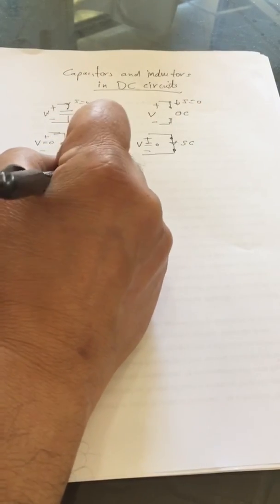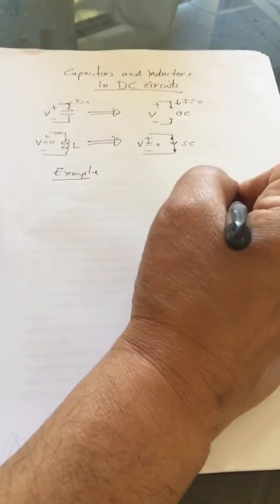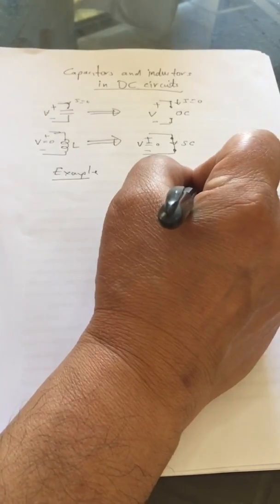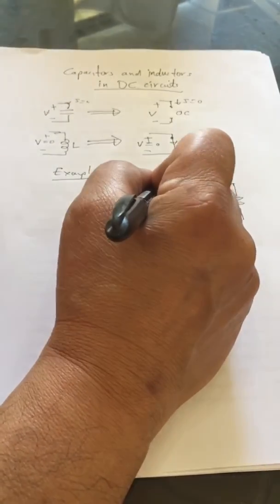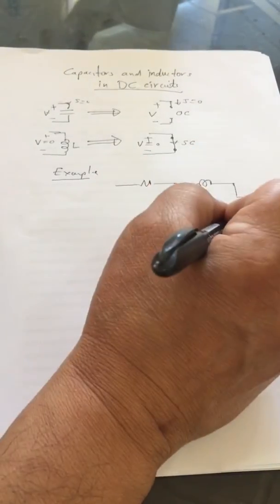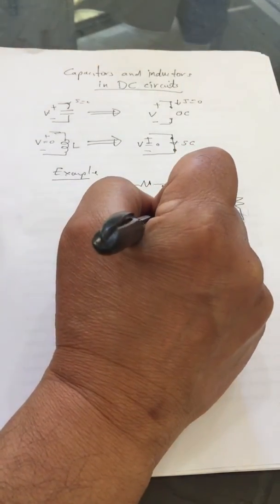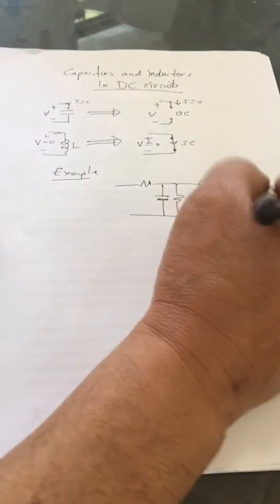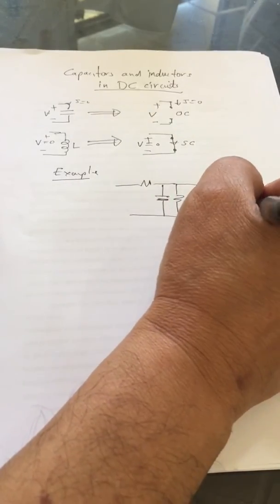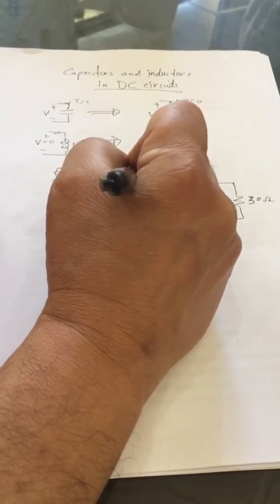Let's have an example. Let's assume that we have a resistor here, we have a coil here, we have another resistor here, a resistor here, and let's have a capacitor here. Let's give it 20 ohms here, or 30 ohms, and 60 ohms, and let's have here 50 ohms.